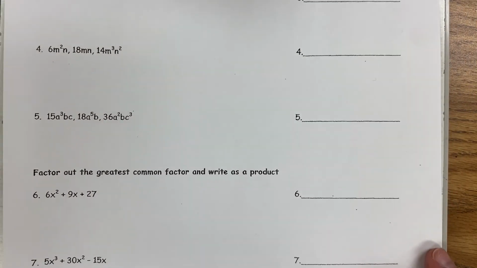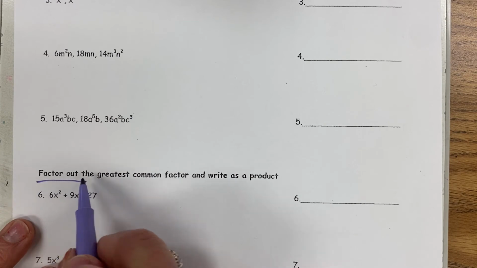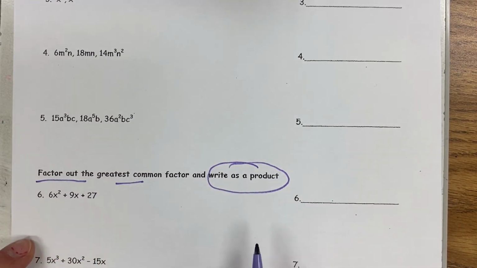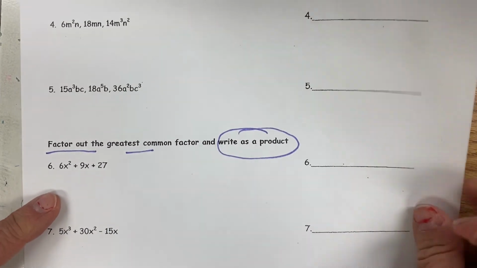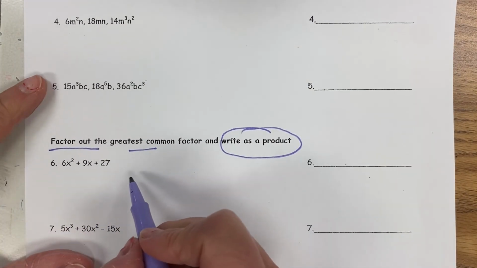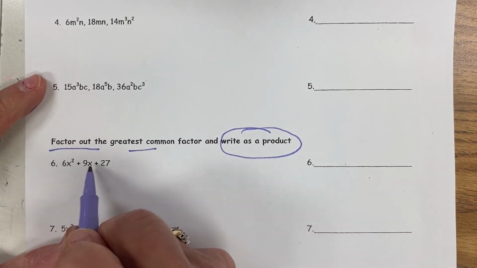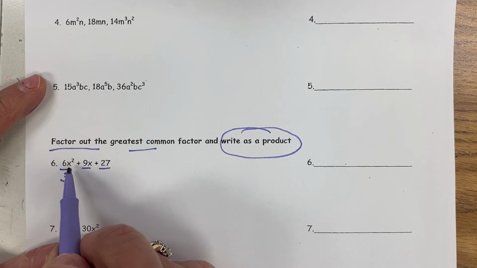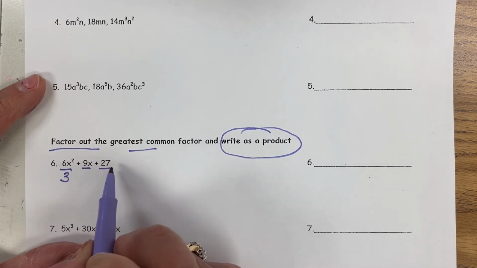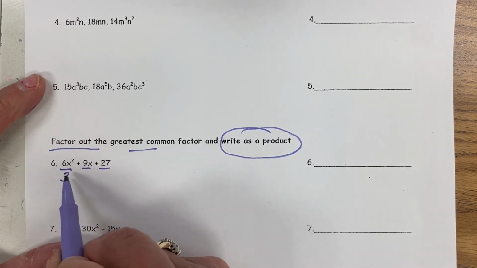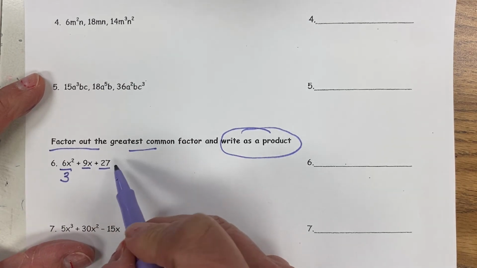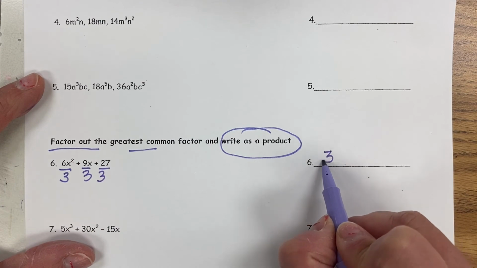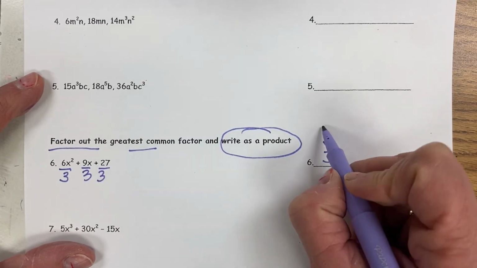On number 6, it says factor out the greatest common factor and write as a product. So now you're looking to see, what do 6, 9, and 27 have in common? Well, they all have a 3. So we're going to divide out a 3, and you look at your variables, x squared, x, and there's not a variable here, so you're not going to divide by a variable. So we always write our GCF. So that's my GCF.